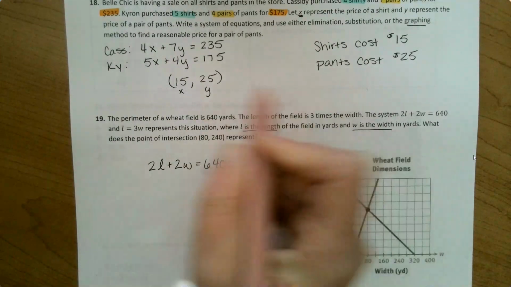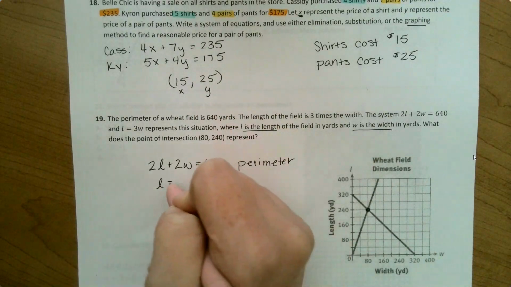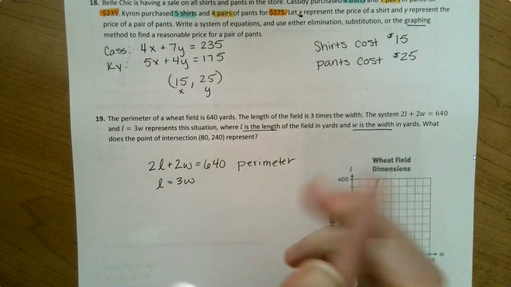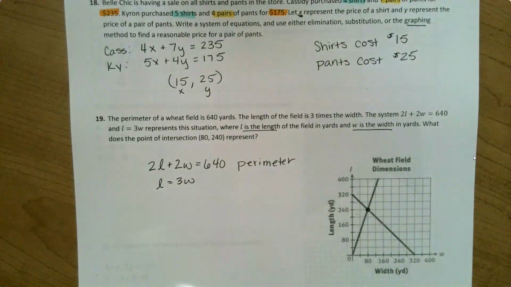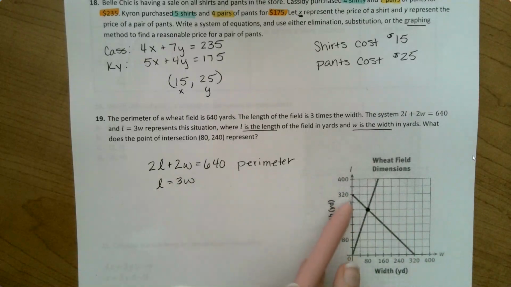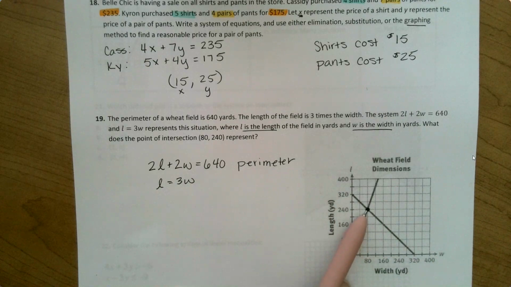Okay. The length of the field is 3 times the width. Okay, that just gives us one of the dimensions. So our point of intersection, we have this represents the perimeter, this represents the relationship between length and width. So what this gives us is the actual dimensions of the wheat field.